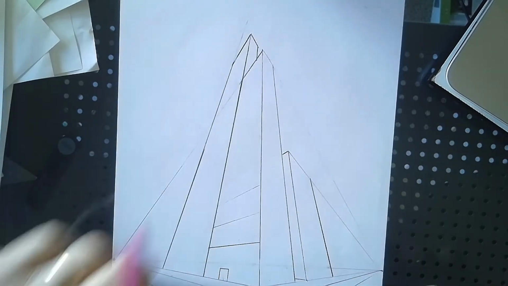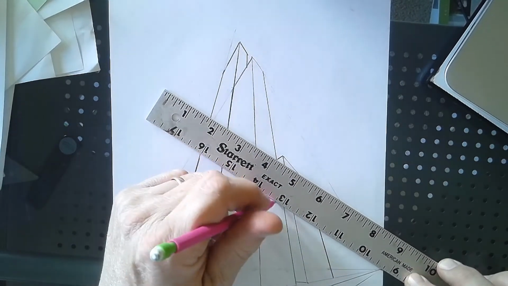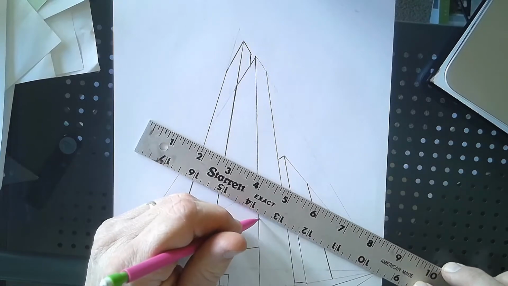Learn how to put that out. And then on this side, the same thing.